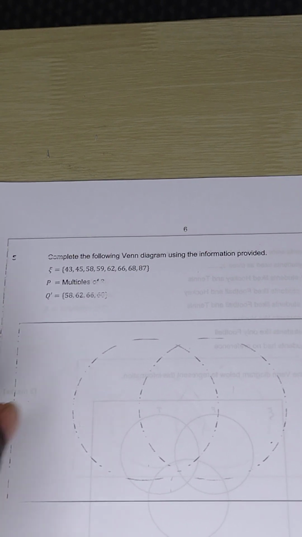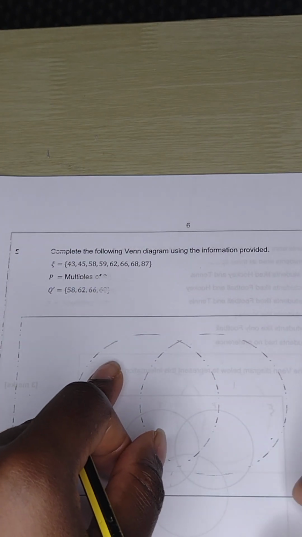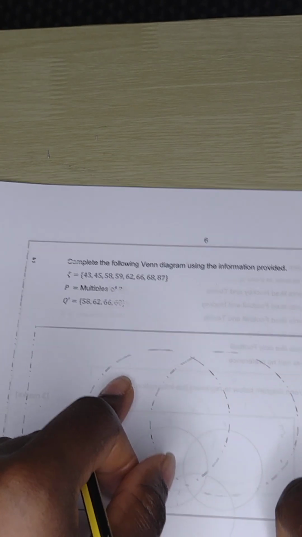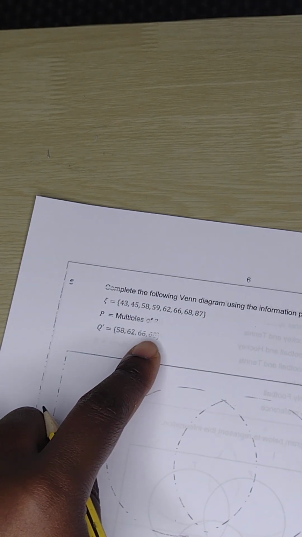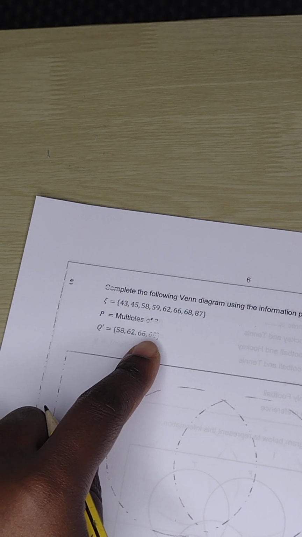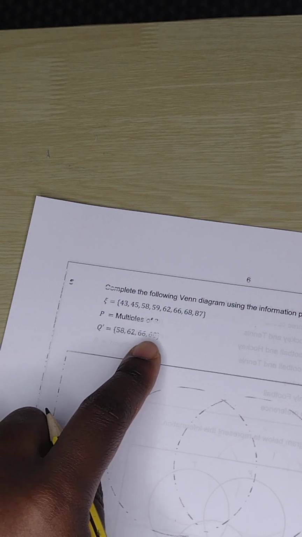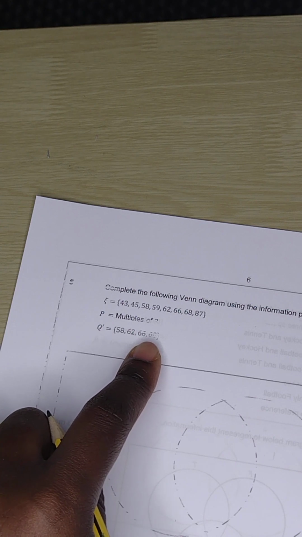Moving on to question 5. Just bear with me. The numbers are not clear, but I'm just going to make it a bit clearer now. So we're looking at question 5.